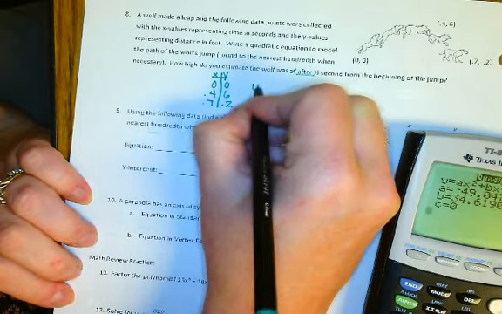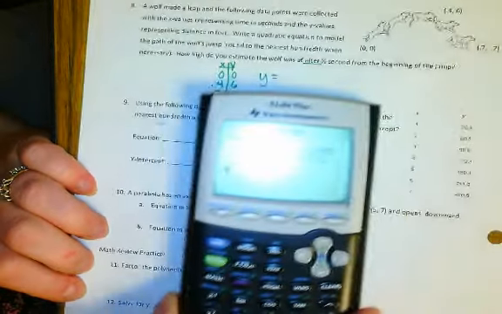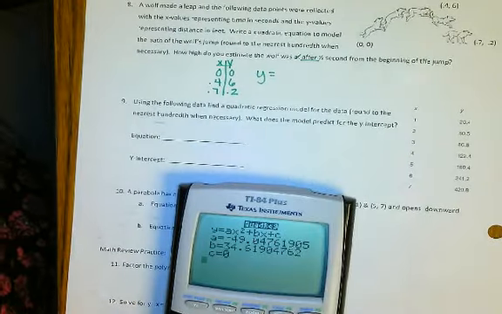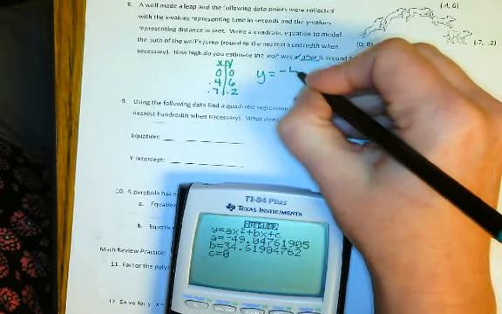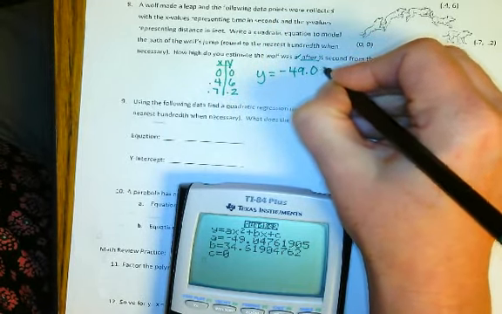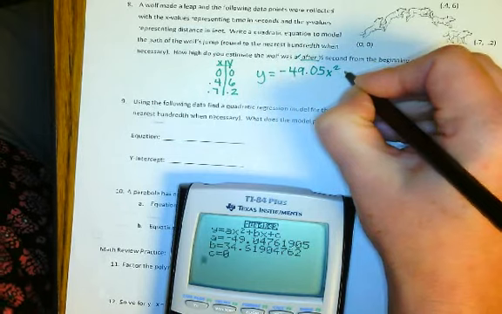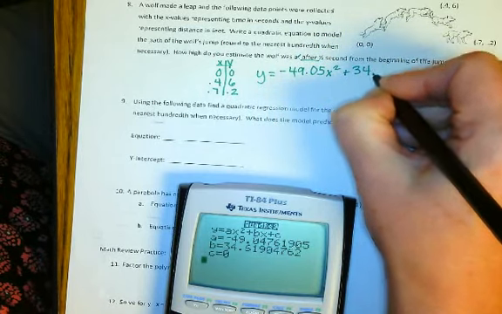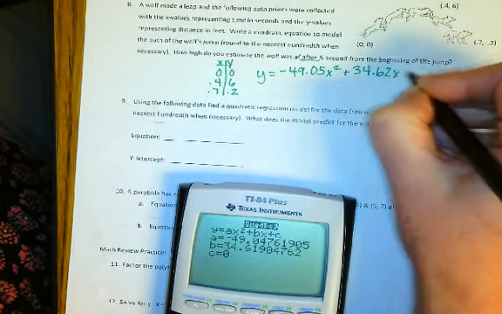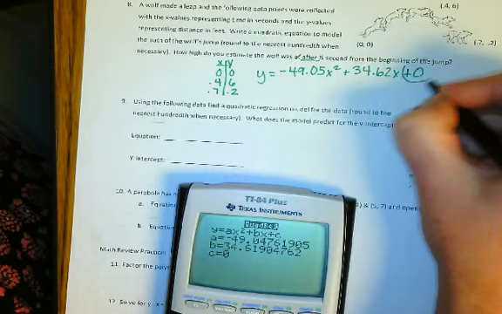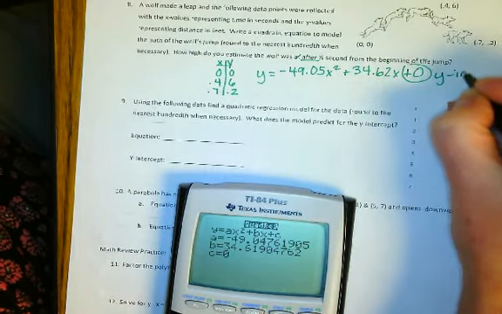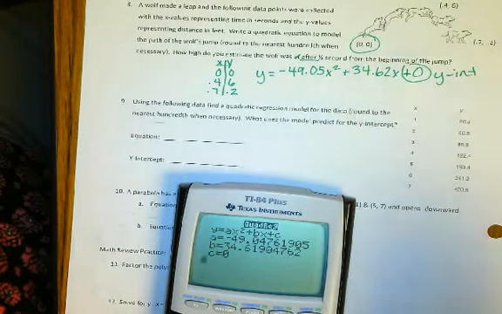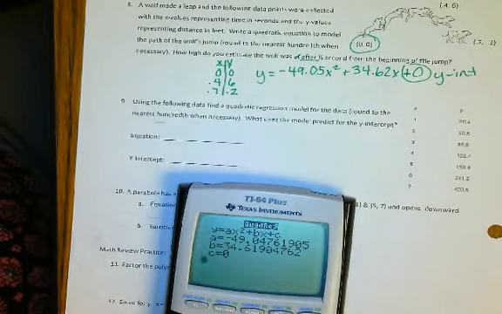So my equation is y equals, again, I'm rounding to the hundredths, so that needs to be negative 49.05x squared plus 34.62x, and then the plus 0. Remember, that's your y-intercept. And that makes sense since it started there.